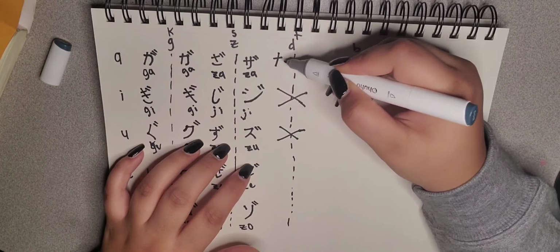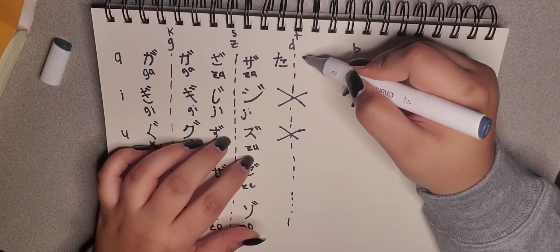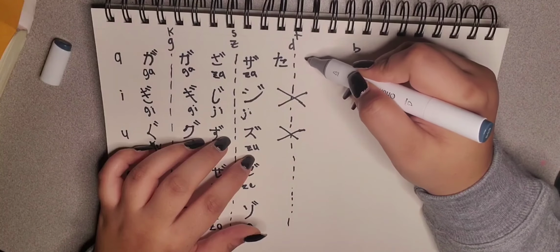So, let's start with ta in hiragana and ta in katakana.